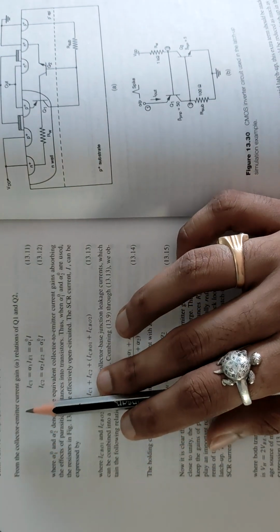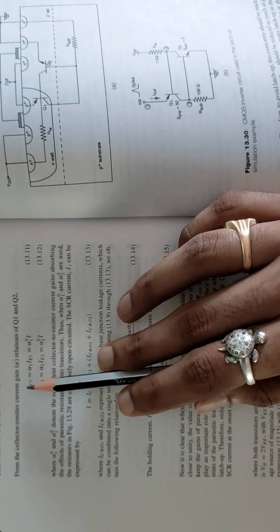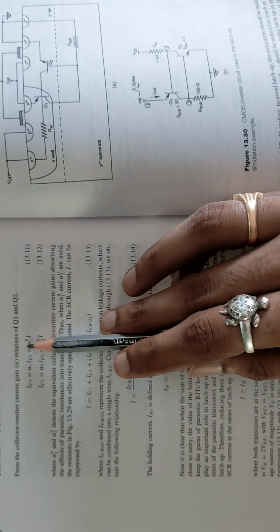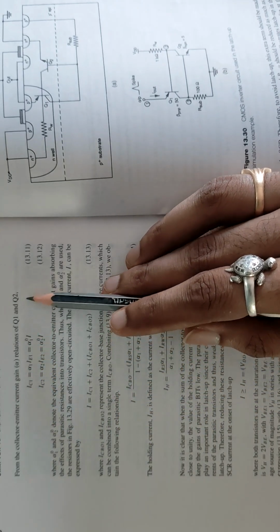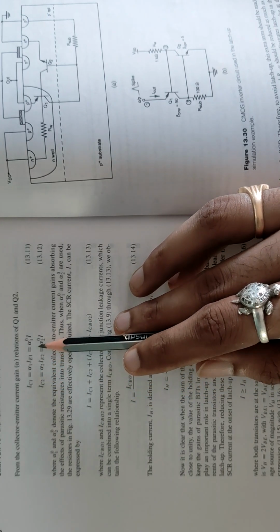From the collector emitter current gain alpha relation of Q1 and Q2, IC1 equals alpha 1 naught I1, IC2 equals alpha 2 naught I2.